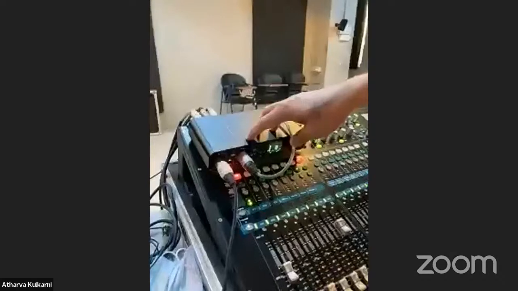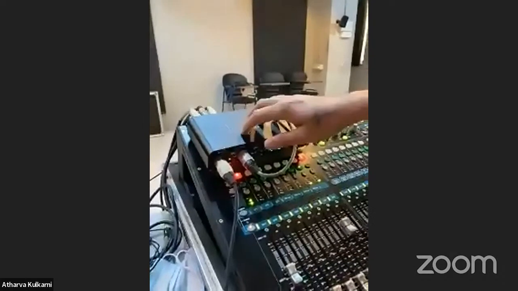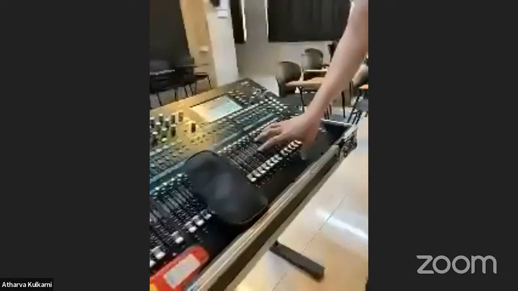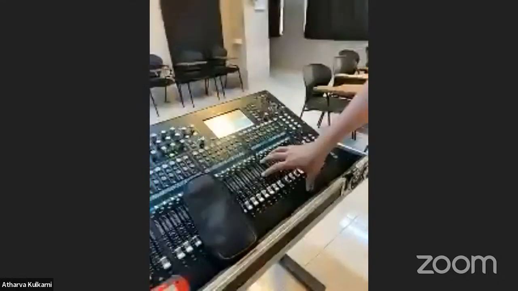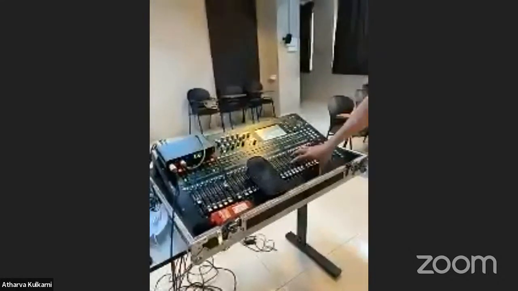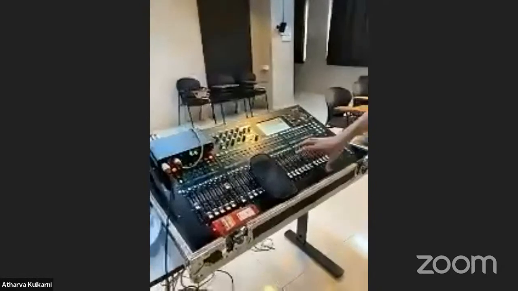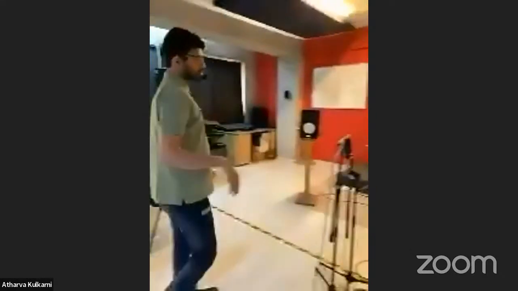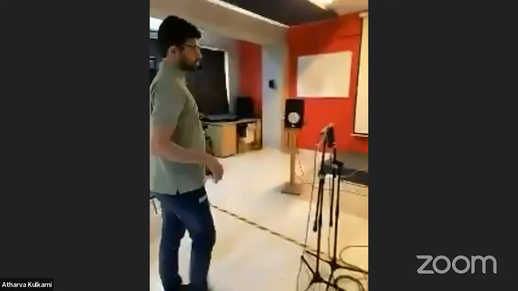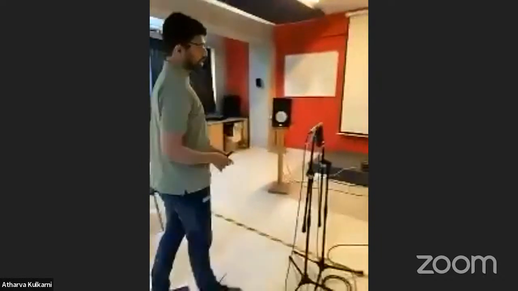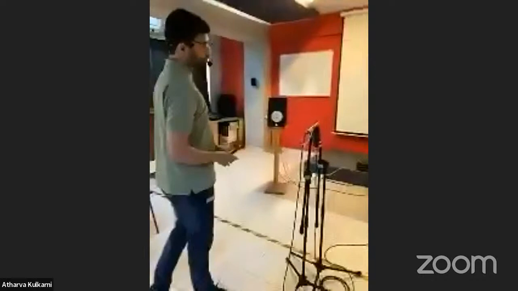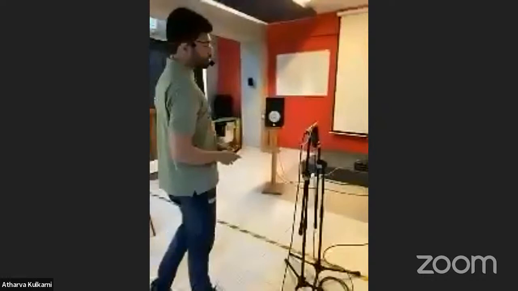Then I have a console which is basically the heart of this entire system. All the audio that is getting in and out is going through the console. Now, coming to the other side of things, I have a measurement microphone. This is the Behringer ECM 8000. It's not a very expensive measurement microphone. It costs about 4,500 bucks. This is connected directly to the sound card.